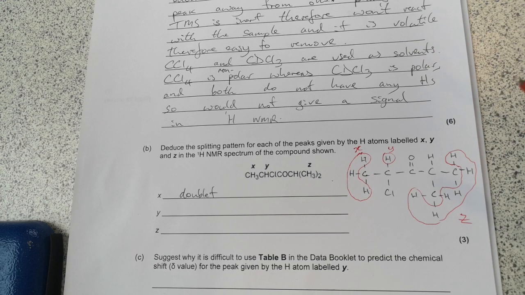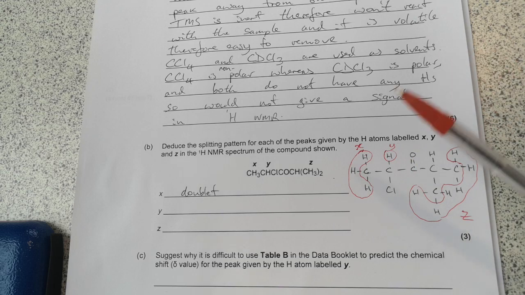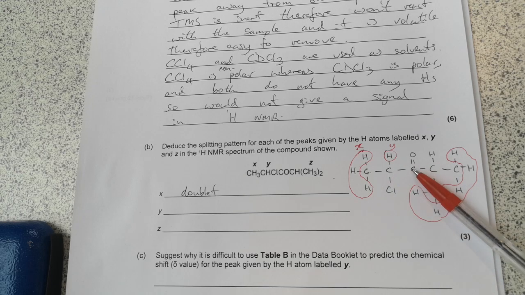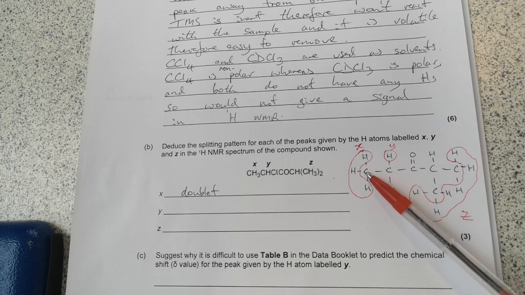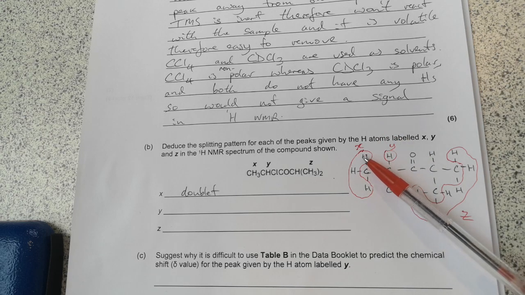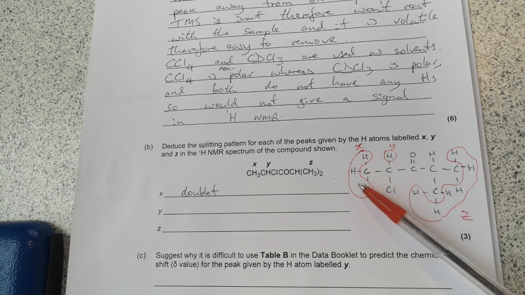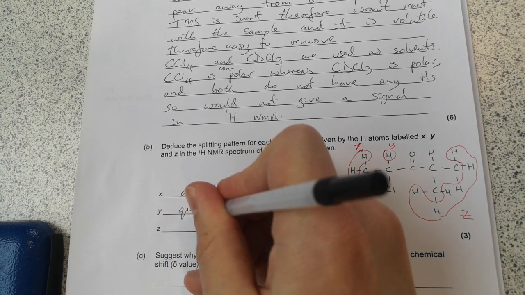Okay, let's do the same thing, but now for hydrogen Y. Again, we look at the carbon it's bonded to, and now we're looking at the adjacent carbons. There are no protons on the carbon to the right, so we must look to the carbon to the left. Here we've got 1, 2, 3. So this hydrogen here is coupling to 3 hydrogens. Again, apply the N+1 rule. So 3 + 1 is 4, so a quartet.